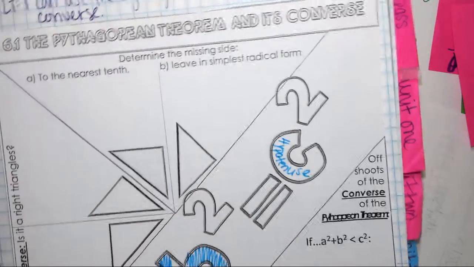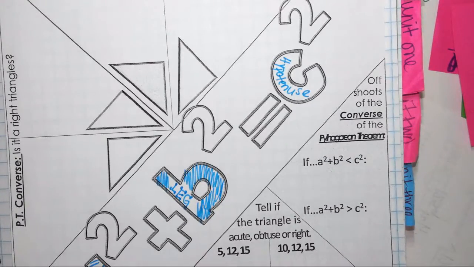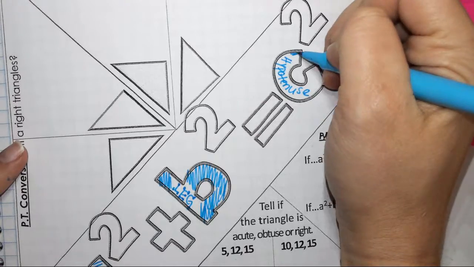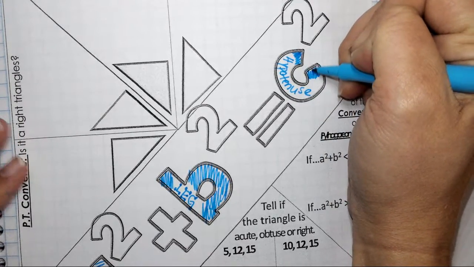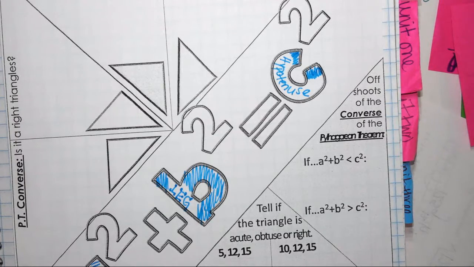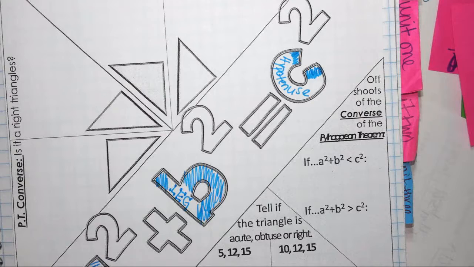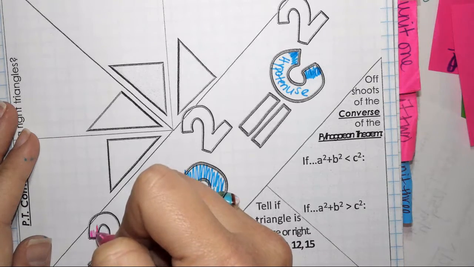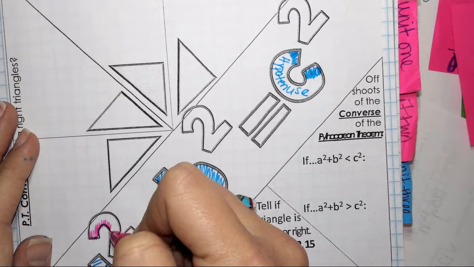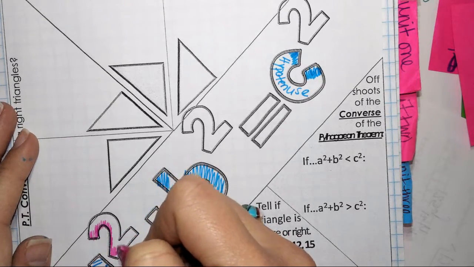So leg, leg, hypotenuse. And what do you do with those leg lengths when you plug them in? You square them, which means you multiply the number by itself.